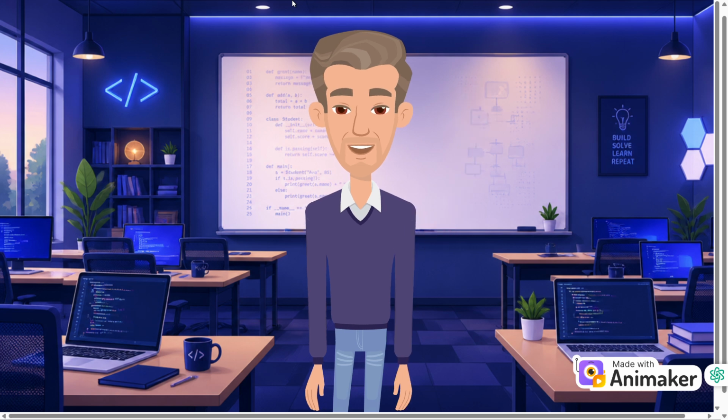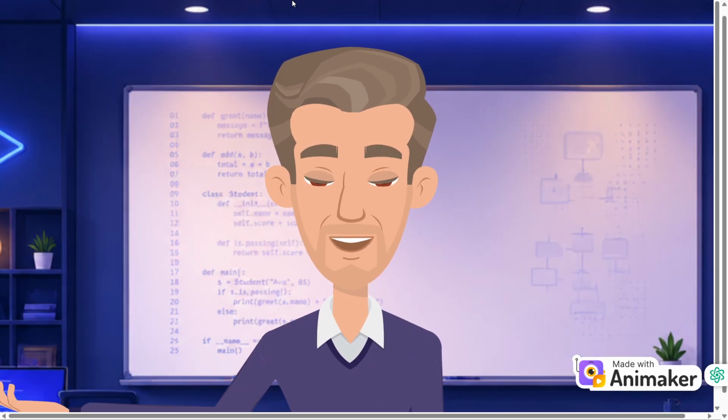CSS gives your web page its personality. Colors, spacing, layout, it all lives in CSS.